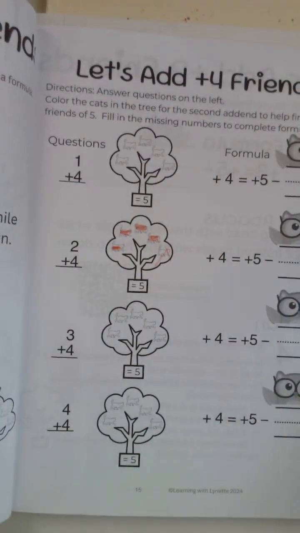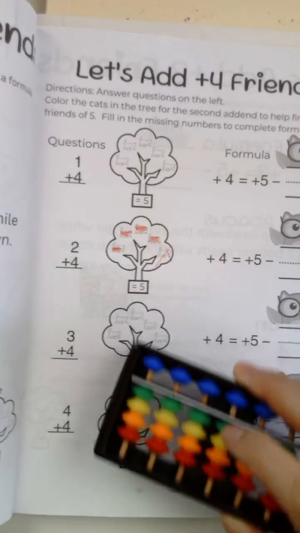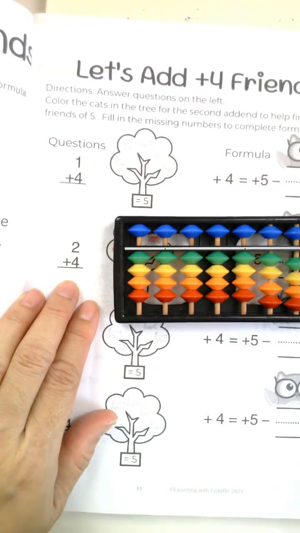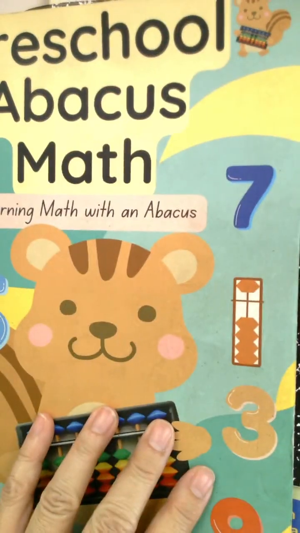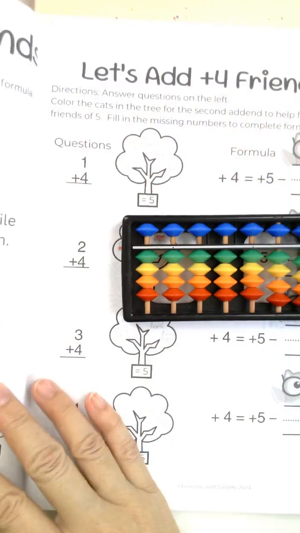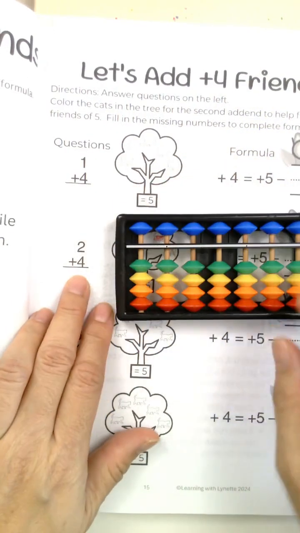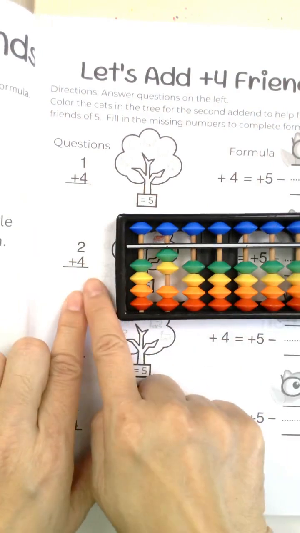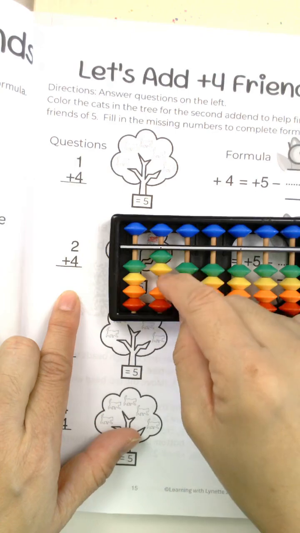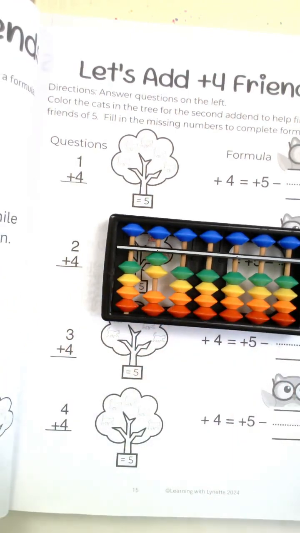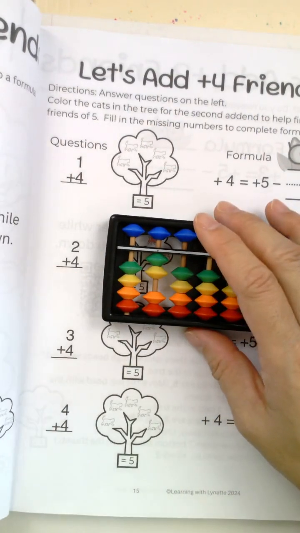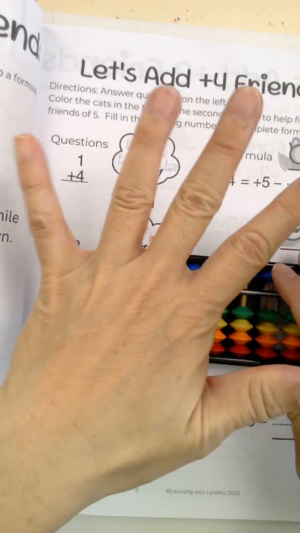So here's the question: plus 4. When we add the 4, notice that I have different scenarios. Because I'm thinking that the child is young, after they finish the preschool math, they're going to go into the plus 5. So the question is 2 plus 4. Now again, we're going to add the 4. Is there enough to add the 4? There's not enough beads to add the 4. So what are we going to do? We're going to go to the 5. Oh, you can't see my fingers. We're going to go to the 5, okay?